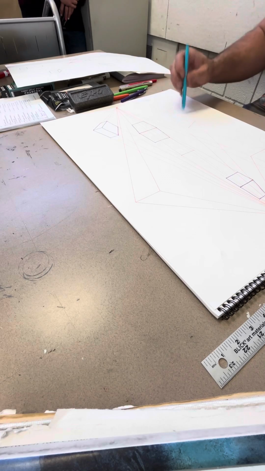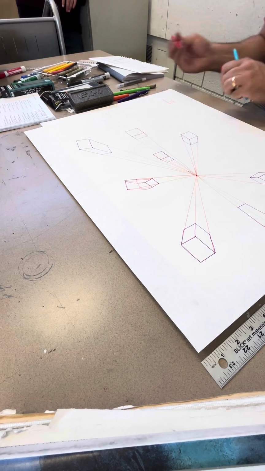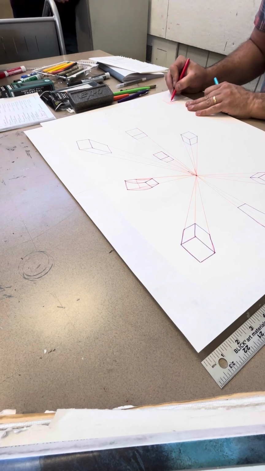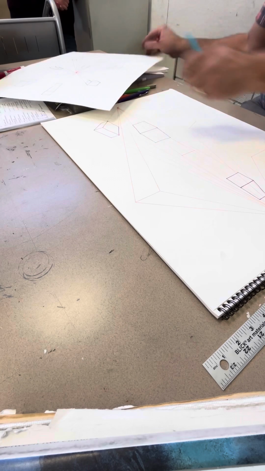All right. 2 point perspective becomes less about, so actually in this case, we're more rooted in faces in terms of orientation, right?